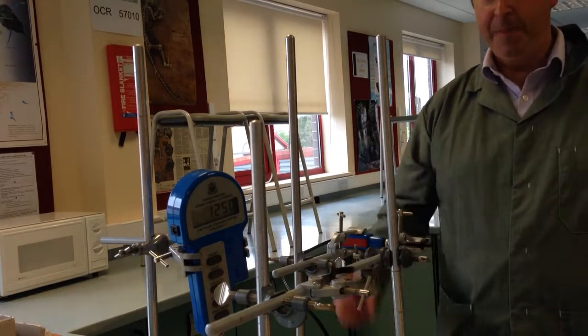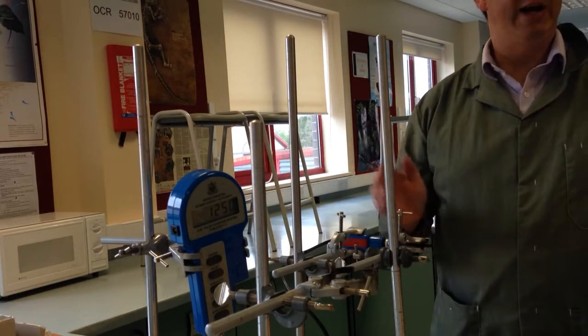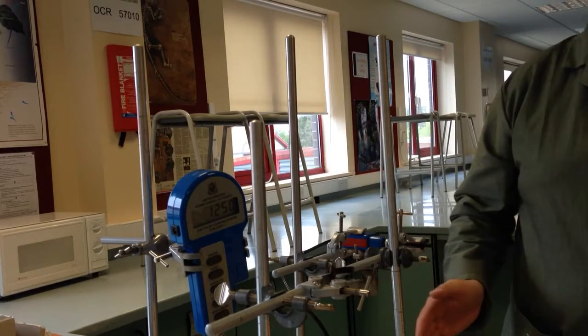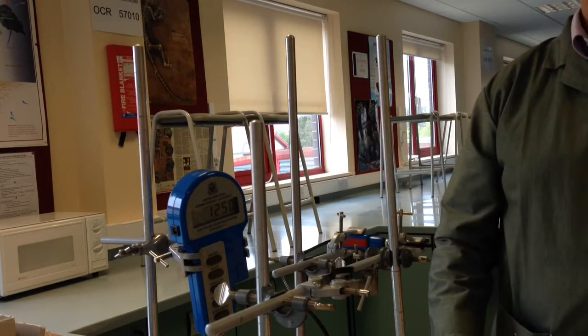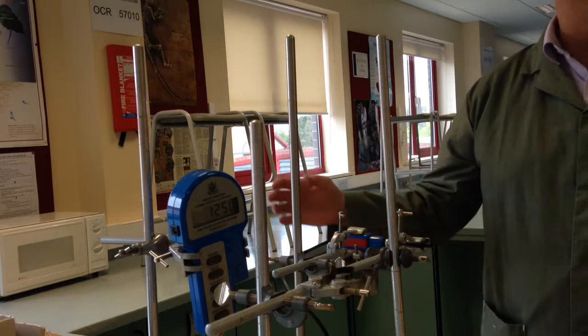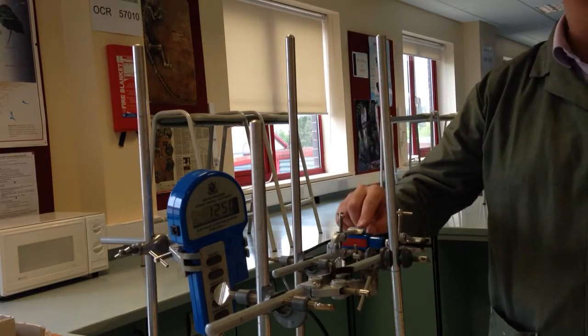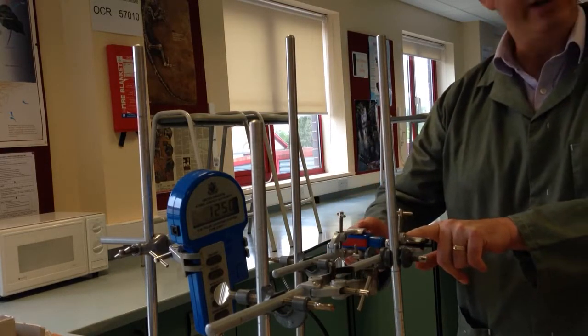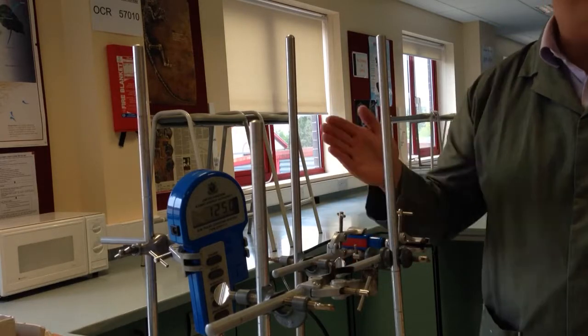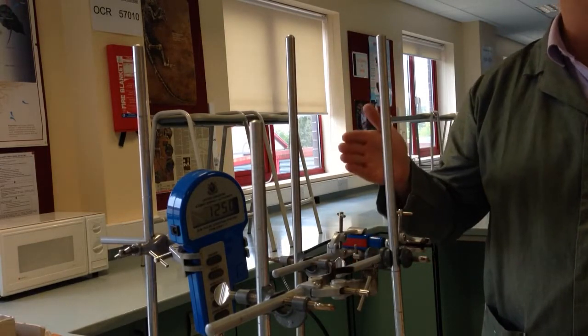That's something you could look at in an investigation. You could change the distance, and you could be really accurate about measuring the distance. There is a track that we have where you can set the radioactive source up on the track and move them apart very accurately, so make sure they're lined up.